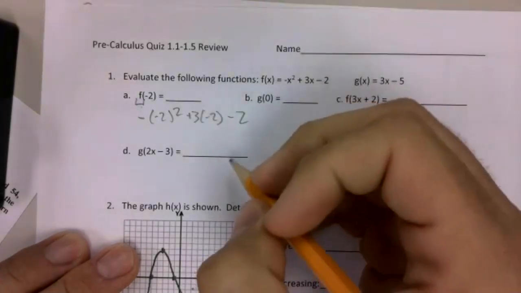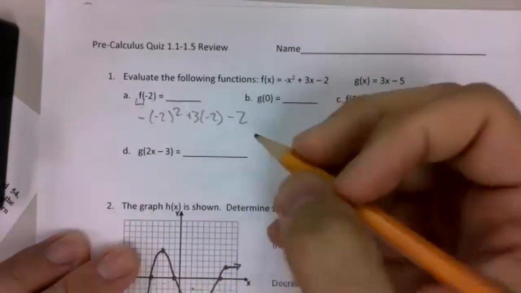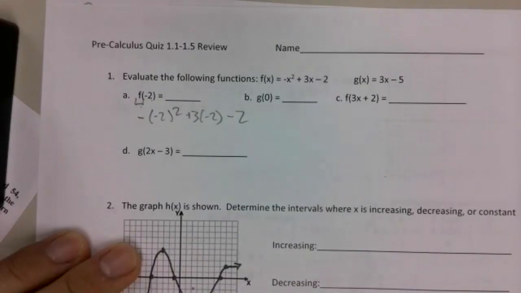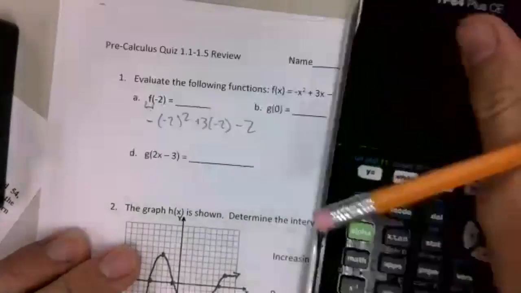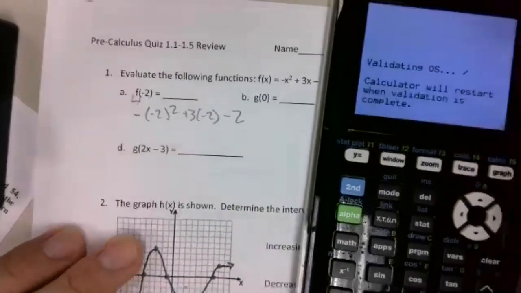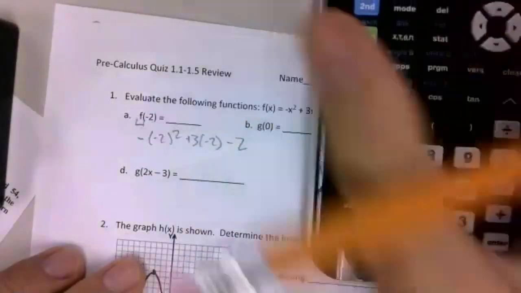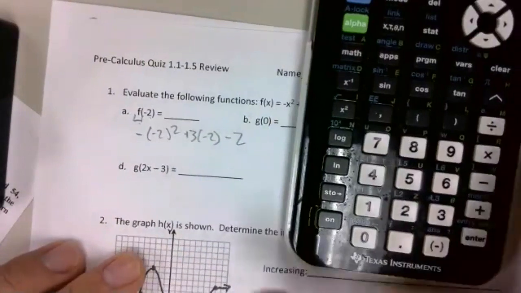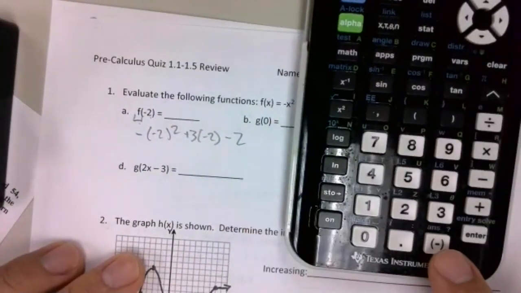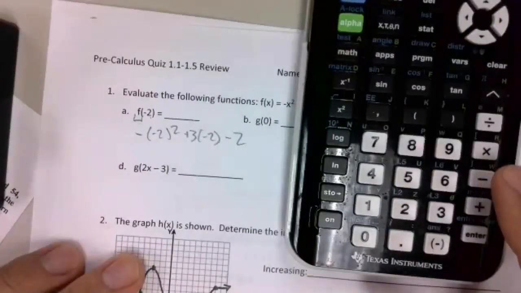From here, I do not care if you guys use your calculator. That's fine. One of the things with your calculator I want to show you, though, if you are doing this, I need to use this as the negative sign, and this is a minus sign. Big difference.